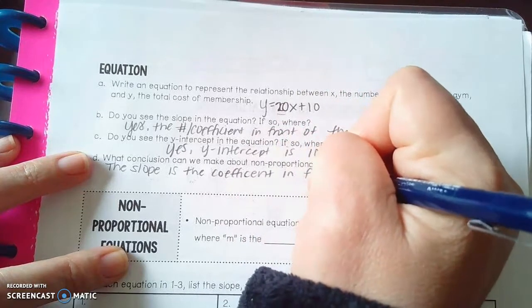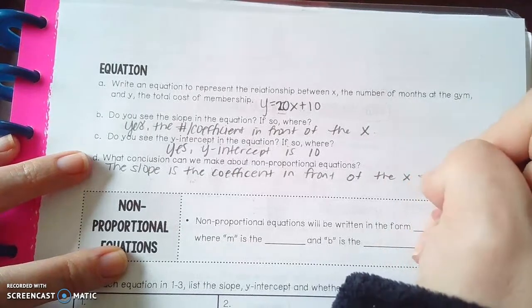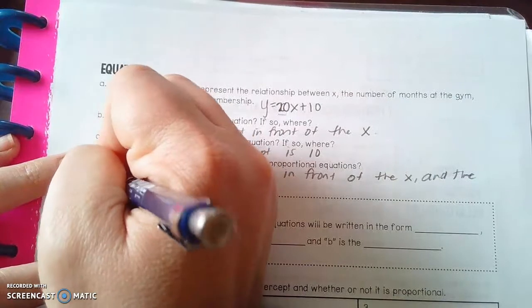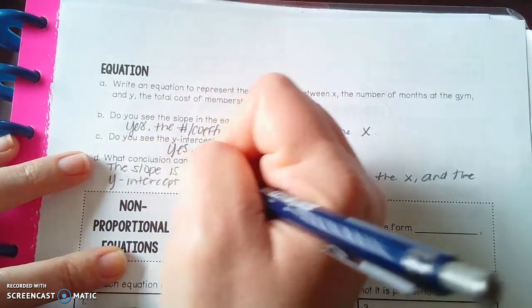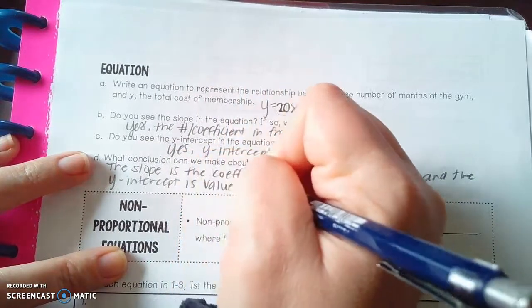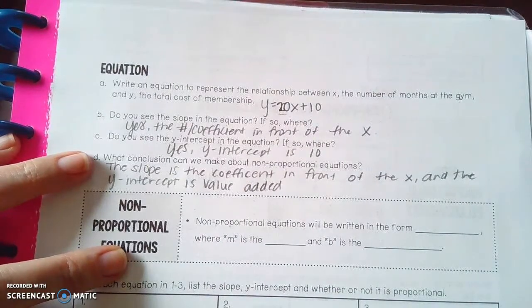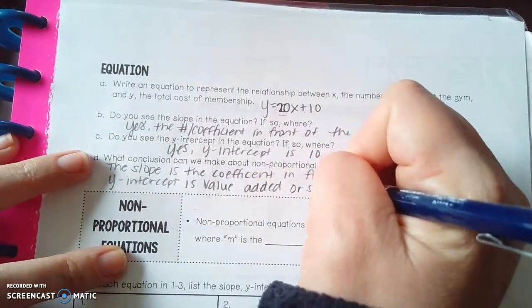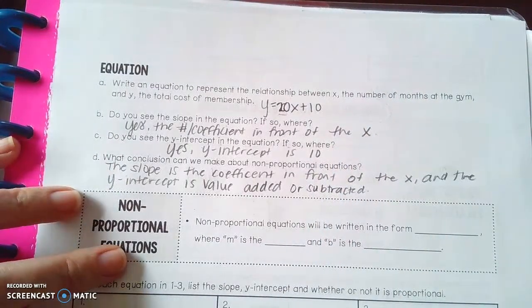in front of the x, okay, and the y-intercept is the value added, right? So we're going to be looking at the value that's added or subtracted. So it could actually start below the 0, but it's the value that's being added or subtracted, okay?